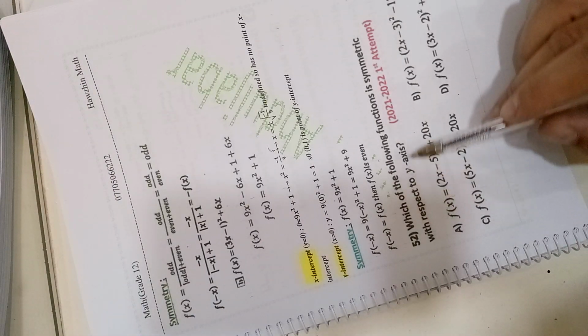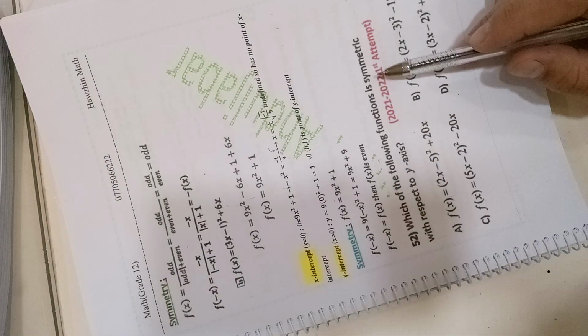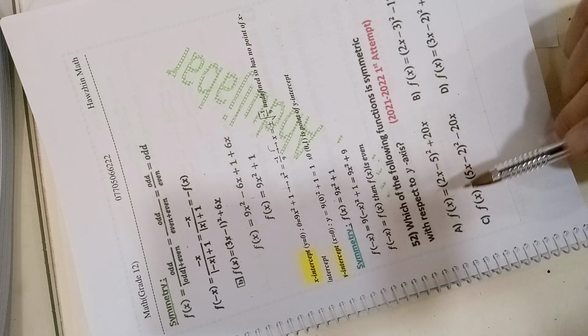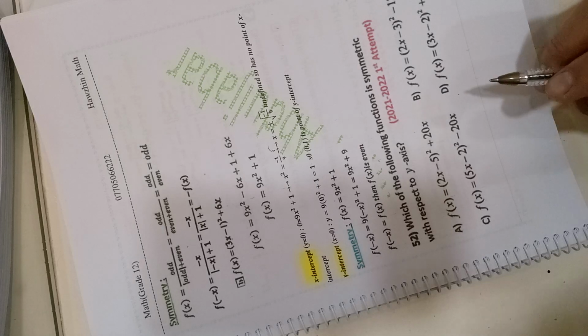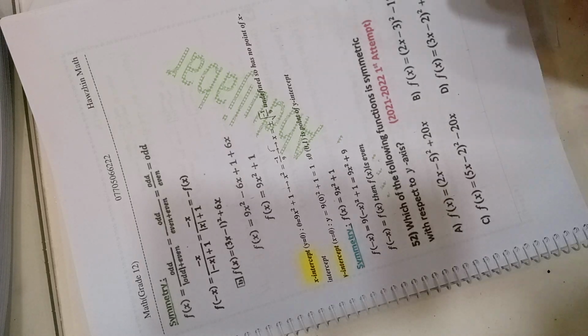This example is for you. Which of the following functions is symmetric with respect to the y-axis? That means, which one is even? It appeared in the 2021 to 2022 exam.